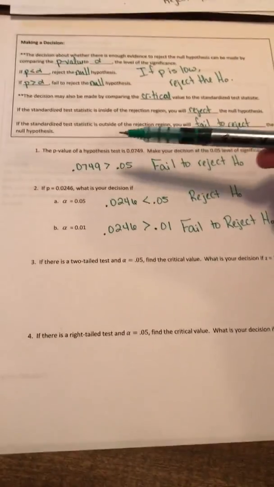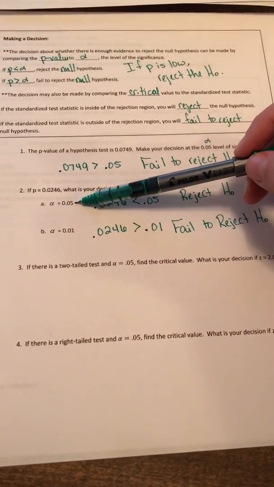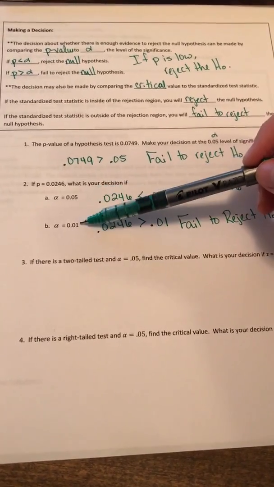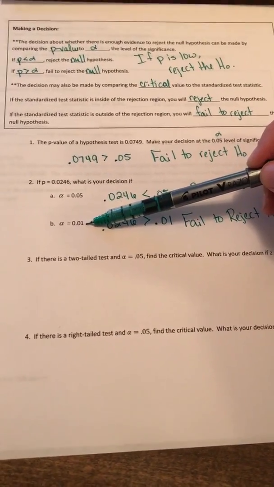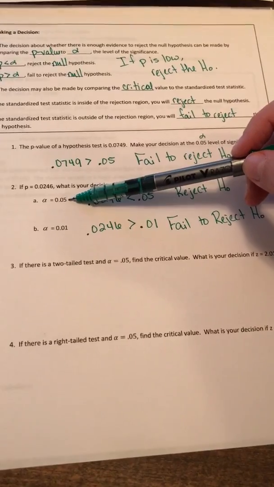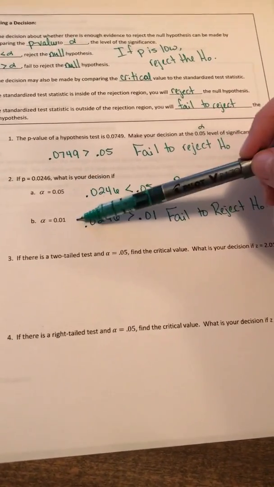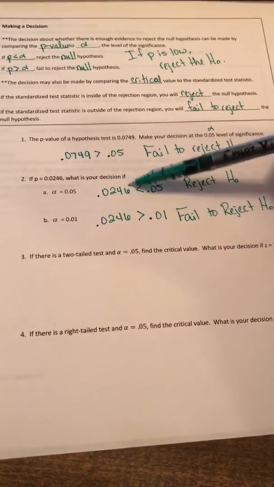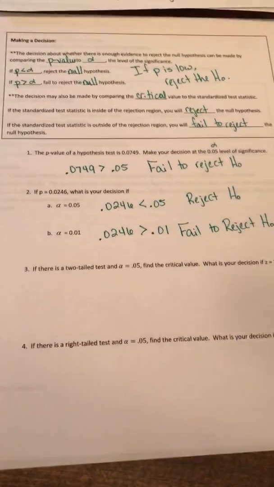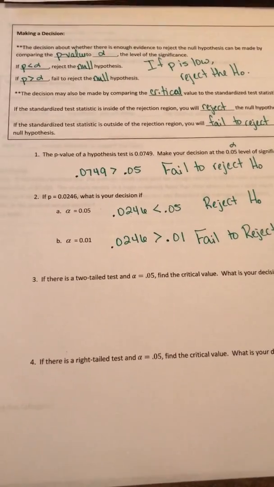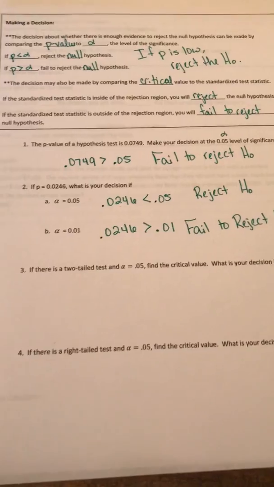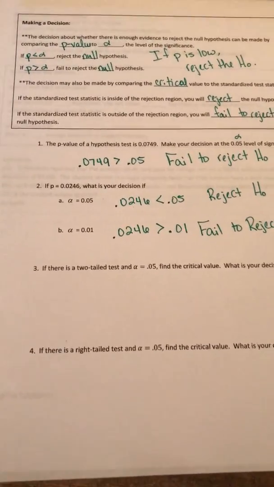So these alphas correspond to, this one corresponds to a 95% confidence interval. This one corresponds to a 99% confidence interval. So this one allows a little bit more room for error than this one. So that's why on one you would reject, one you would fail to reject. Because remember, alpha is the probability that you actually commit that error of rejecting when you shouldn't.